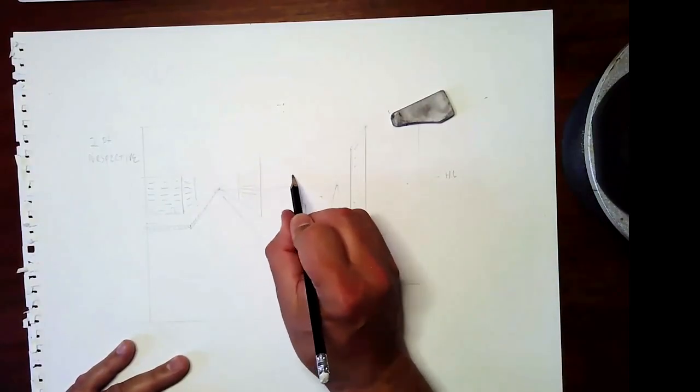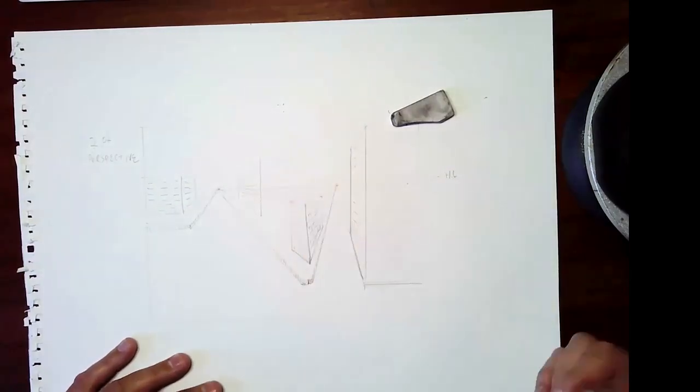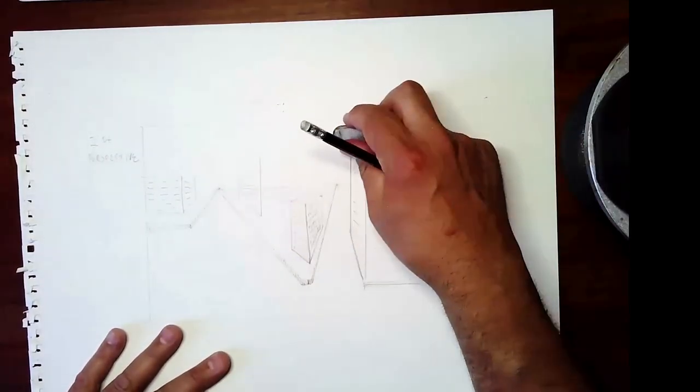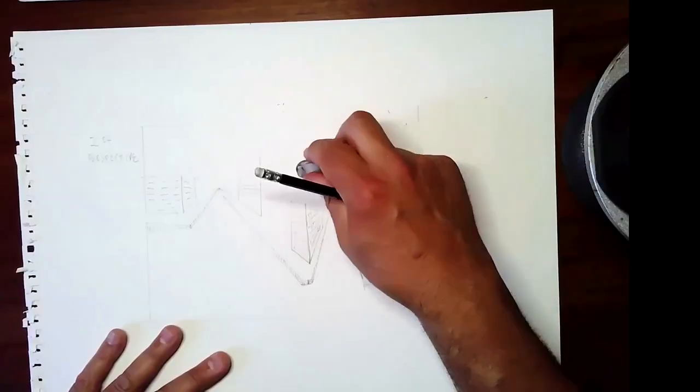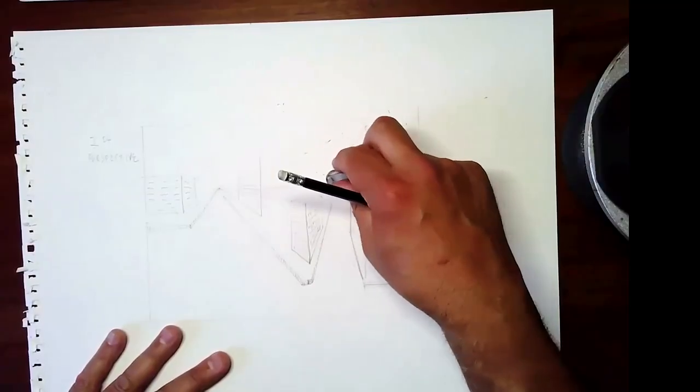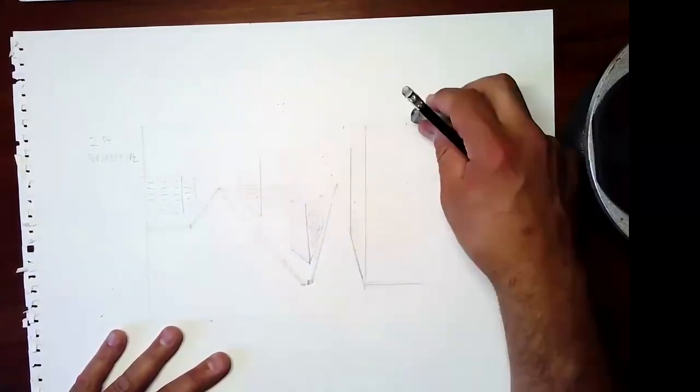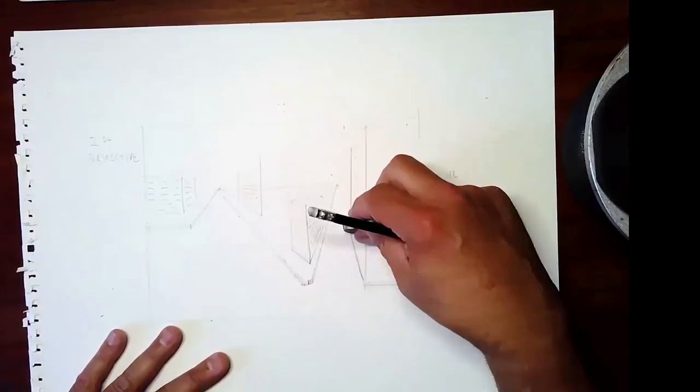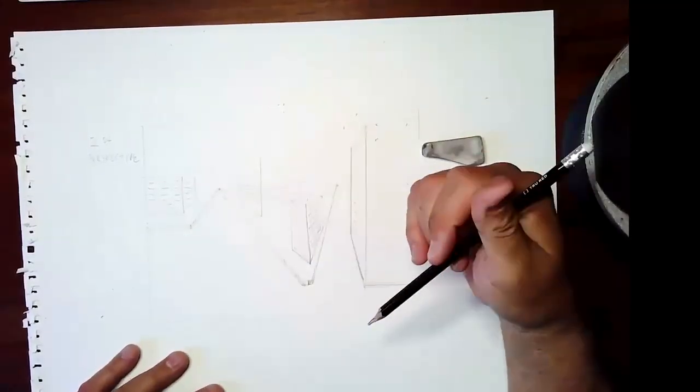I only ever refer to this mentally when I'm drawing, but I don't use this when I'm drawing things in perspective in real life. What I rely on in real life is the sighting technique.